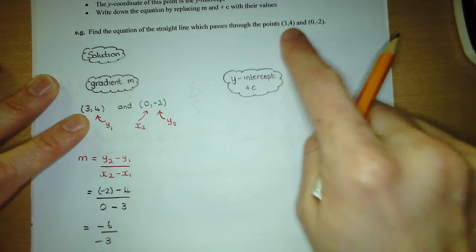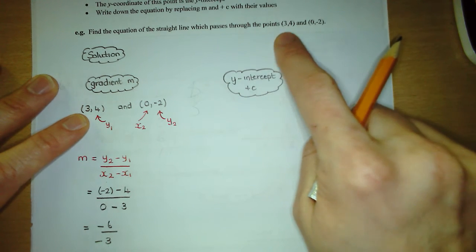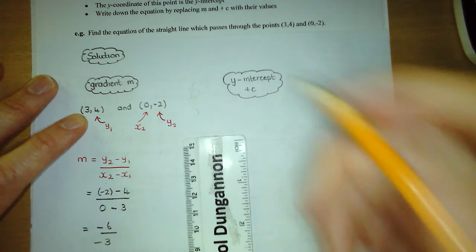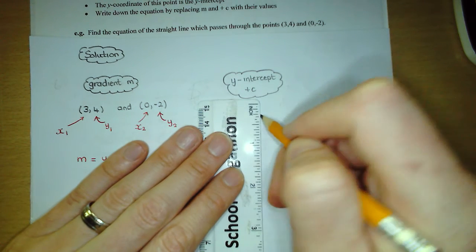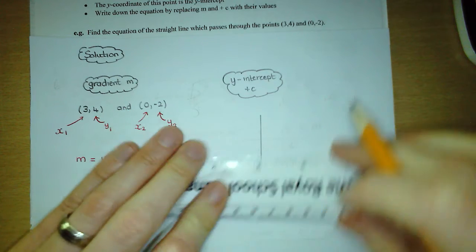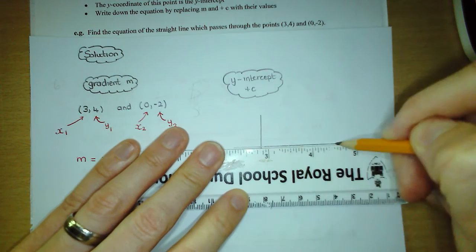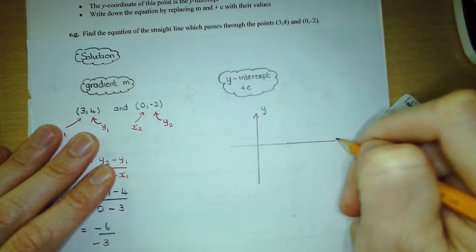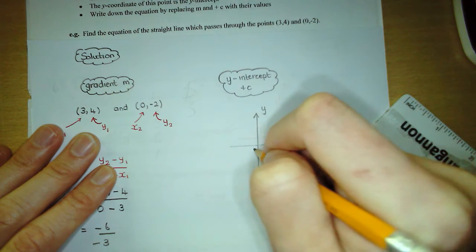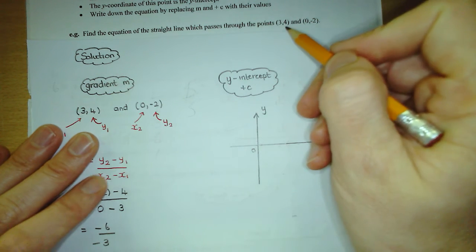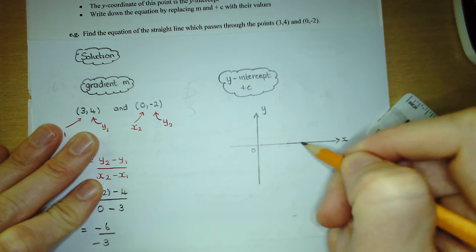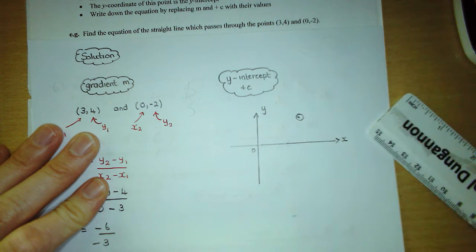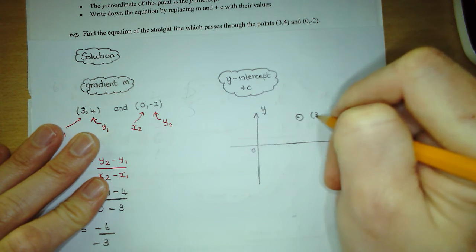So what I would do here is I would actually draw a sketch of the 2 points, just a very, very quick sketch. So rule x and y axes really, really quickly. So the point 3, 4, so go along the x-axis 3 and up 4, say somewhere up there. So we'll label that 3, 4.